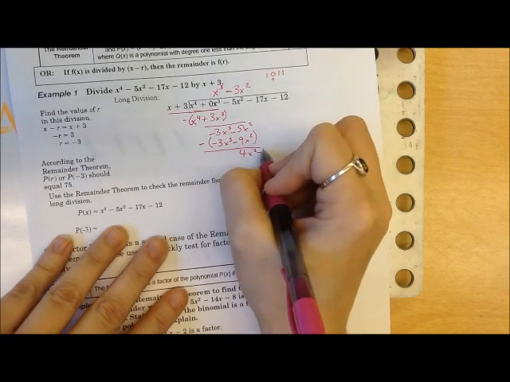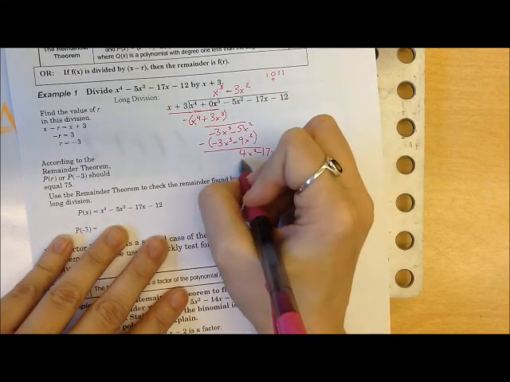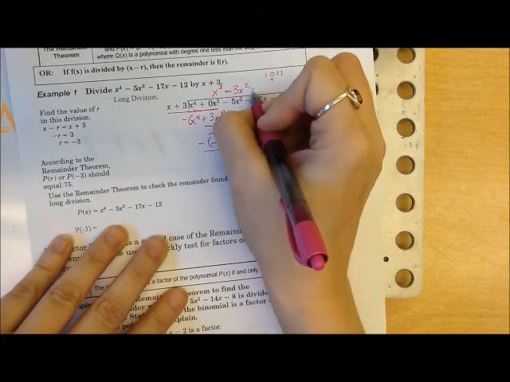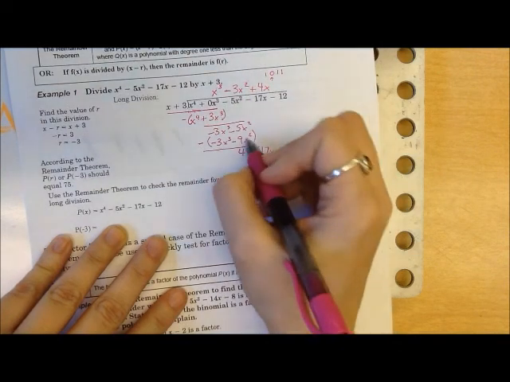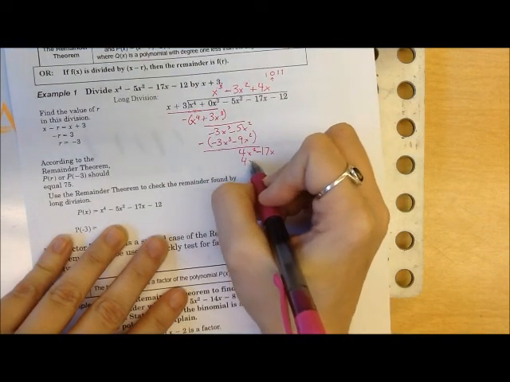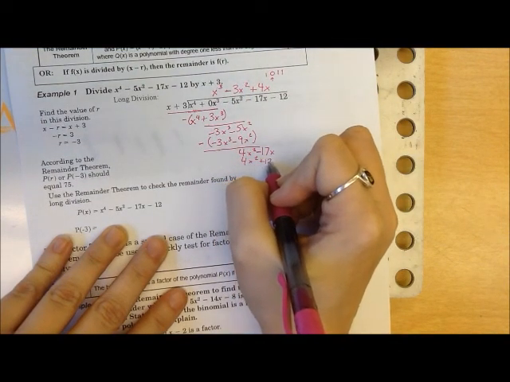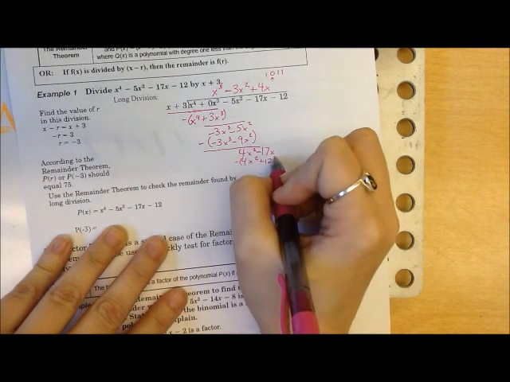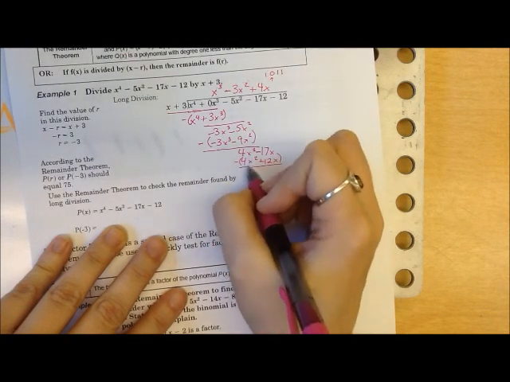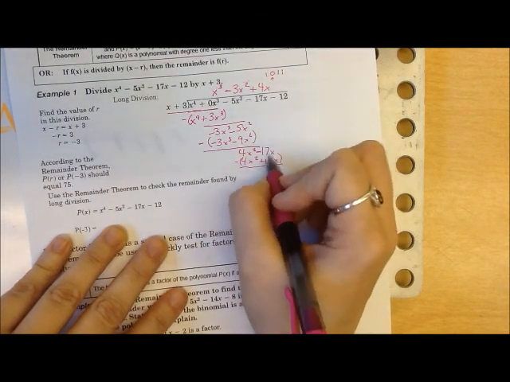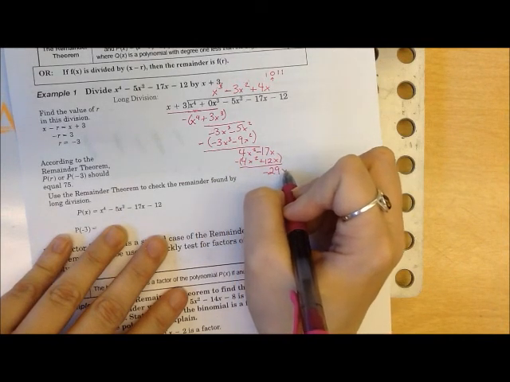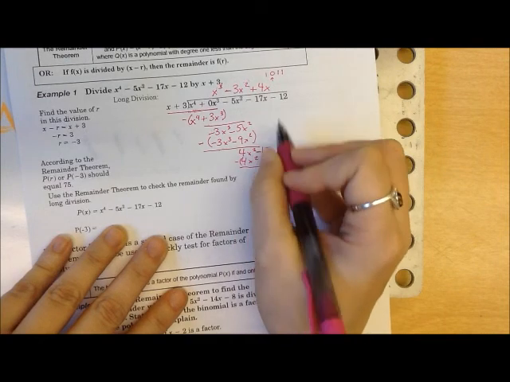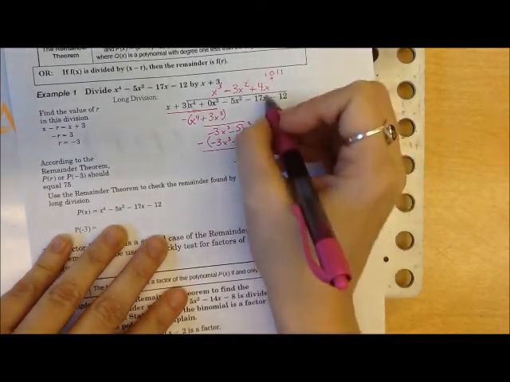Bring down the next term, negative 17x. To get 4x squared, we would need to multiply by 4x. So multiply, you get 4x squared plus 12x. Subtract, 4x squared minus 4x squared is 0. Negative 17 minus 12 is negative 29x. Bring down our last term, which is a negative 12.